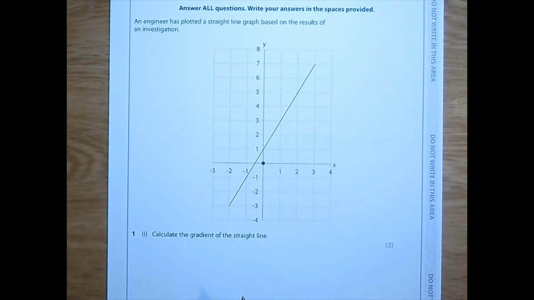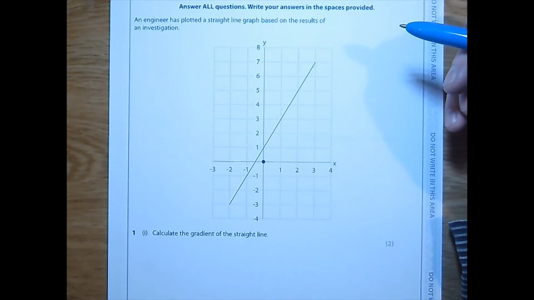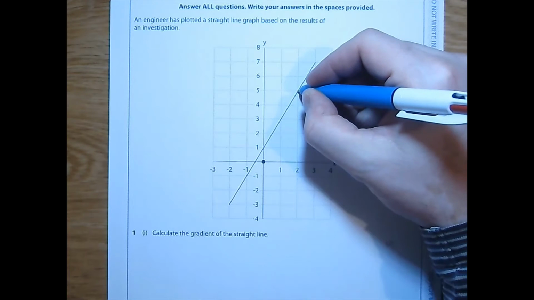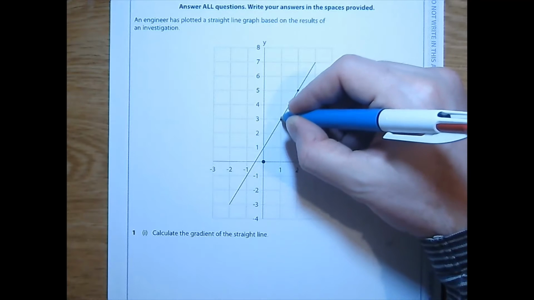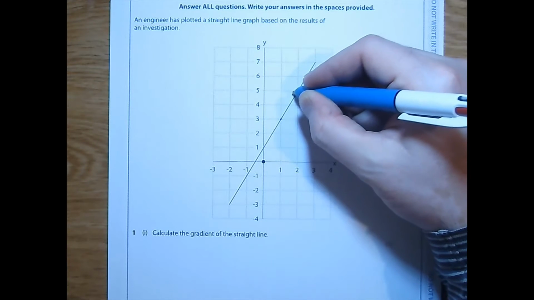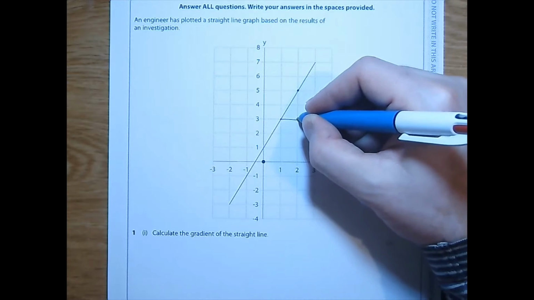Calculate the gradient of this straight line. Okay, 2 easy marks. In order to do this though and get the marks, I'm going to have to show my working. I'm going to pick 2 points on the line that correspond with intersections of the grid. Here they lie on where the grids have got crosses. I'll make a little triangle.